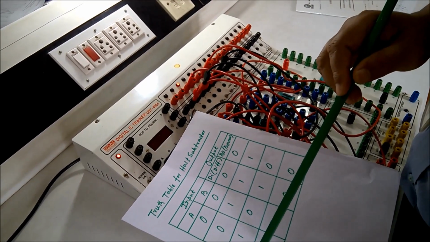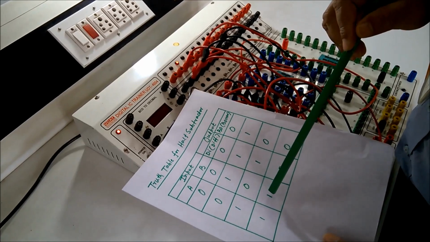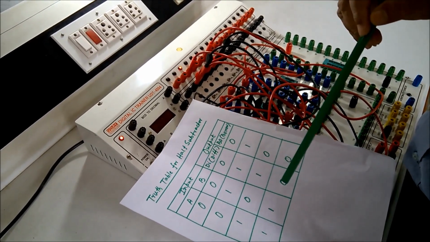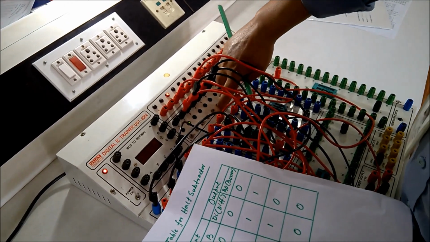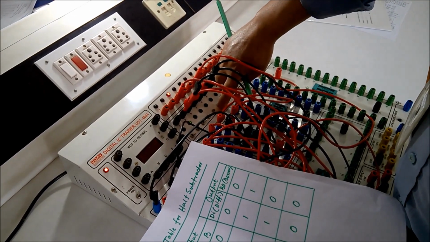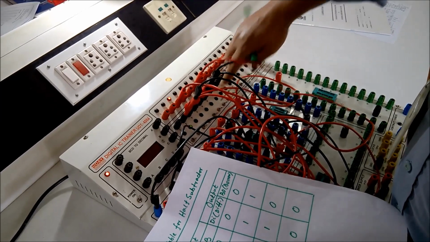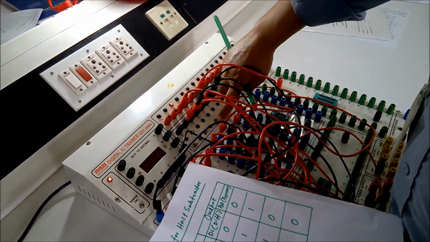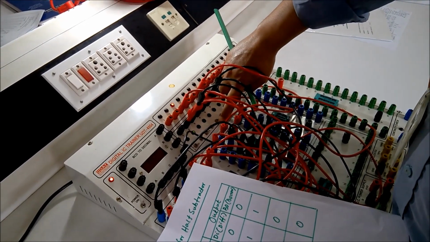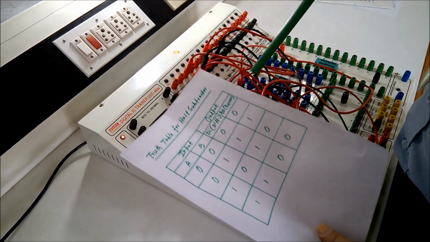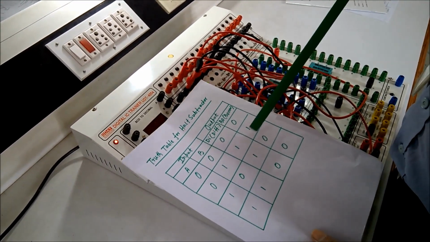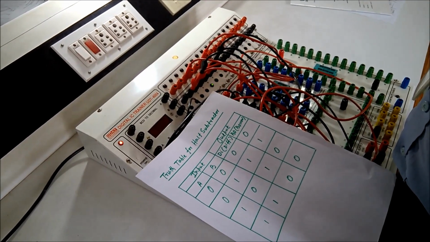Now, if both are equal to 1, A equal to 1, B equal to 1, then difference will be equal to 0, borrow also will be equal to 0. Therefore, both difference and borrow should be equal to 0. Exactly the output we are getting, and that is all about the half subtractor.